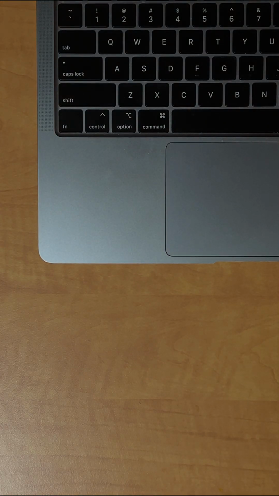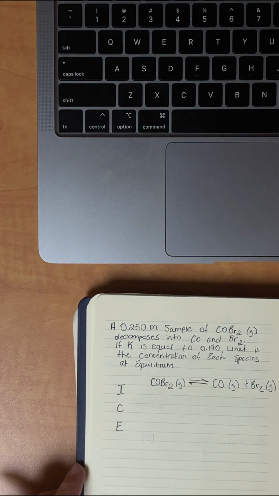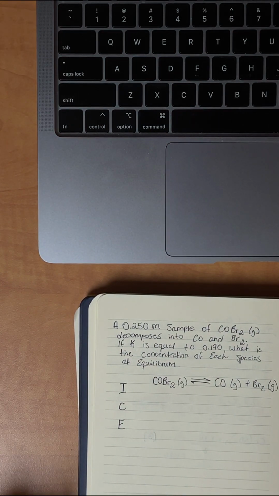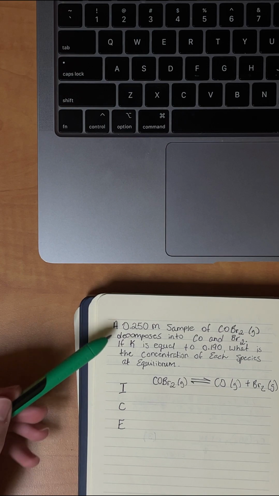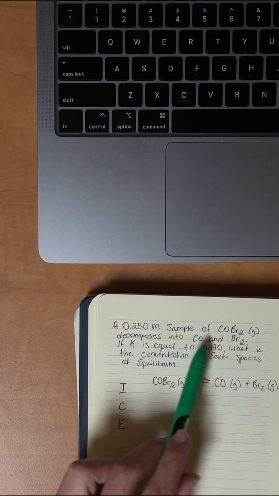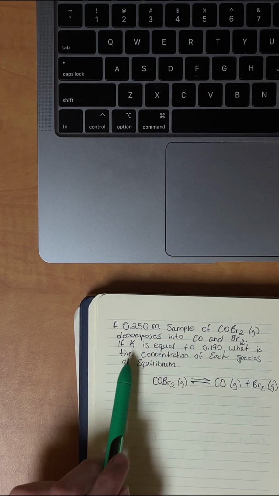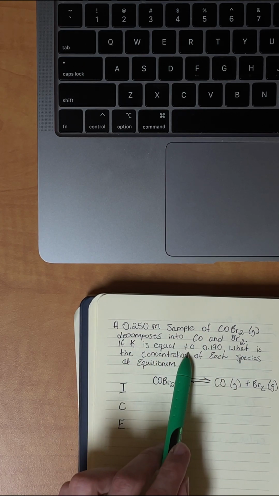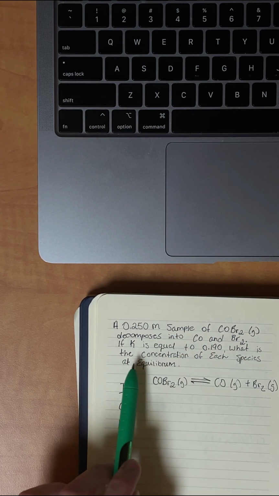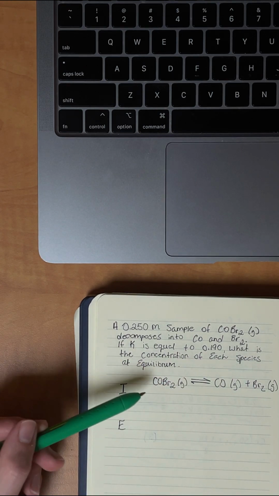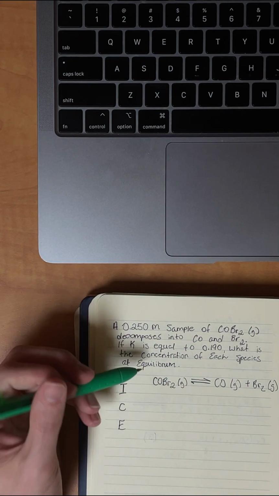Hi guys, so I thought I might show you all how to use the quadratic formula. So if we look at the problem here, a 0.25 molar sample of COBr2 gas decomposes into CO and Br2. If the K is equal to 0.190, what is the concentration of each species at equilibrium?